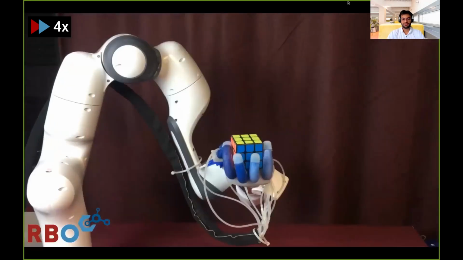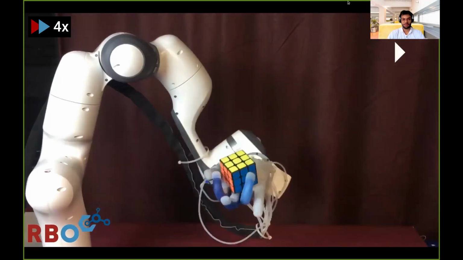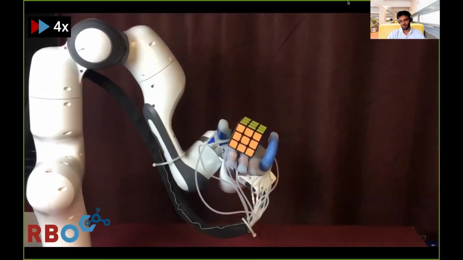If you notice, the cube is first dragged into the open space and then grasped. This is to avoid collision with the wall, and the dragging motion is open loop. This is made possible by using a general purpose soft dexterous hand. Now what happens next is even more interesting.